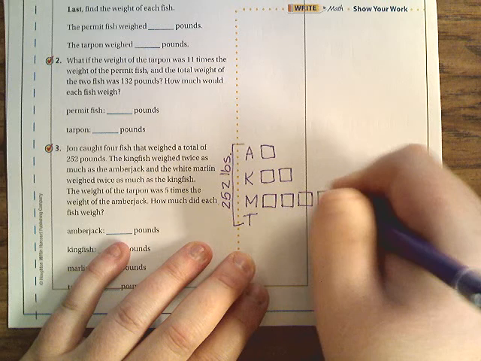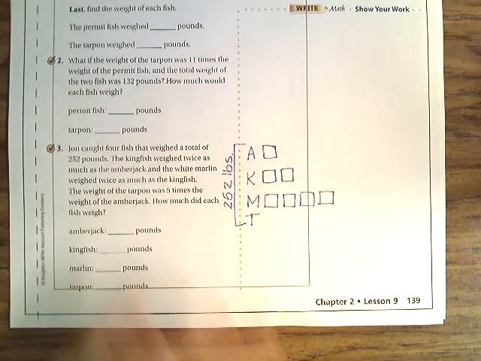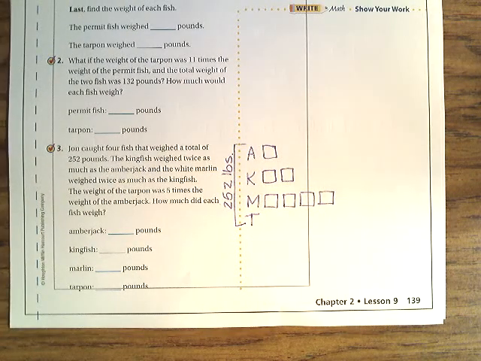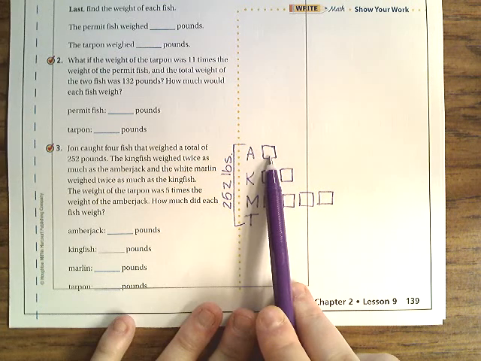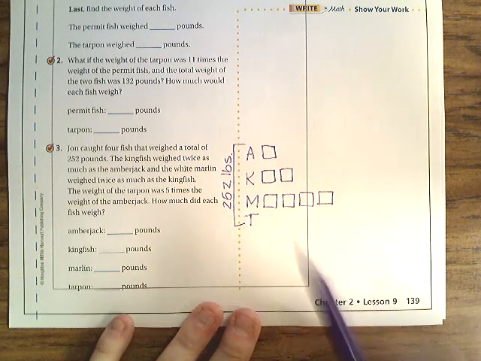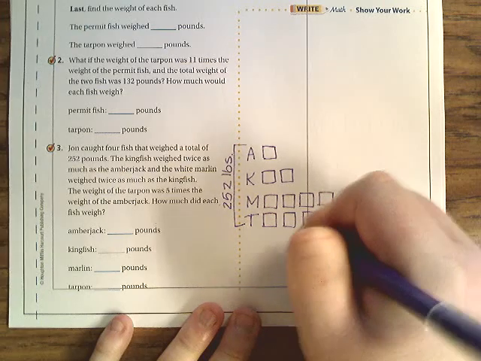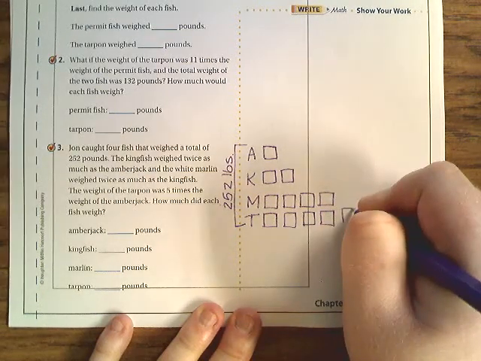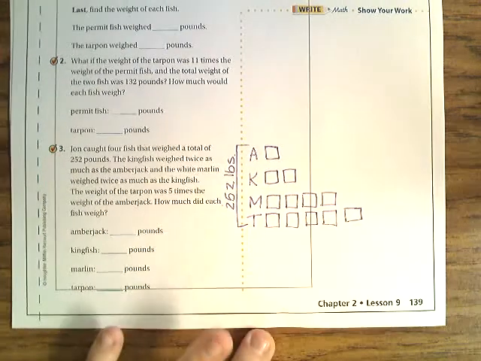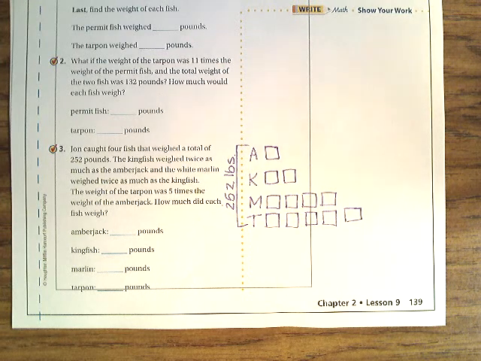3 and 4. And then it says that the weight of the tarpon was 5 times the weight of the amberjack. So there's 1 box for the amberjack. 1 times 5, because it's 5 times, would give us 5 boxes down here. 1, 2, 3, 4, and 5. Sorry, my boxes are a little wonky. Okay, a total of 5.